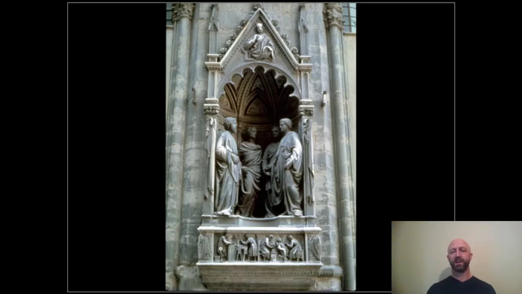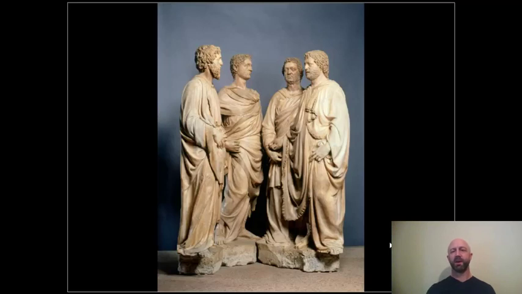Down below, what you're seeing is them at work in their studio, and up above, you see them kind of glorified, just standing around, hanging out. Pull these figures out of their niche so that you can see them more. I'm not going to spend a lot of time on this because we're going to pick up the ideas and make them more complex as we go along.